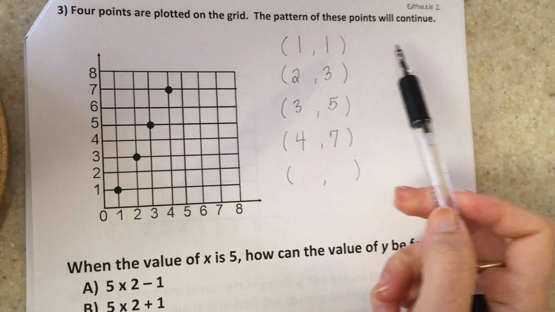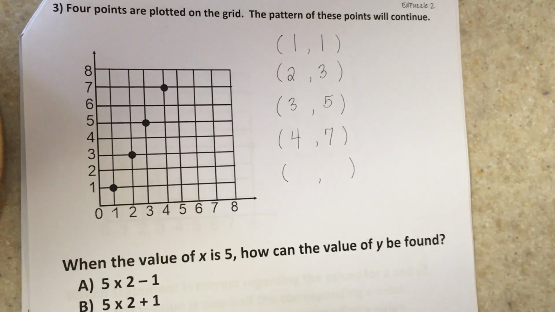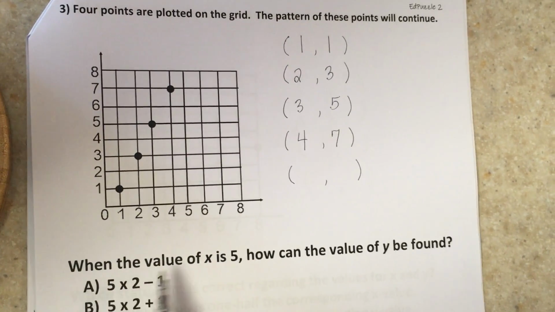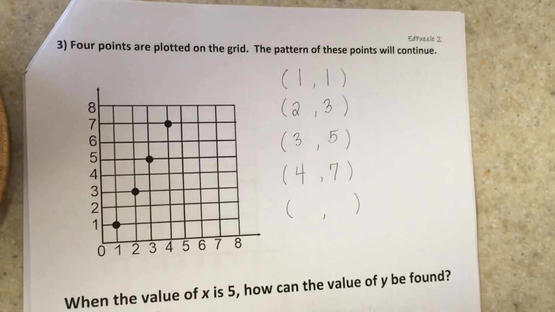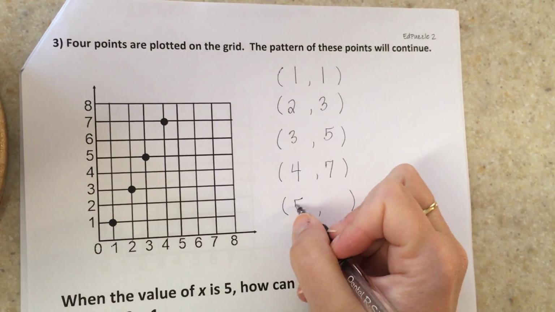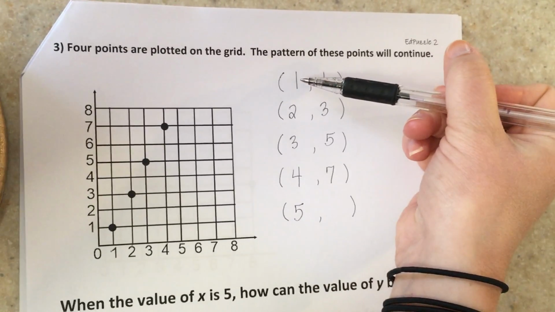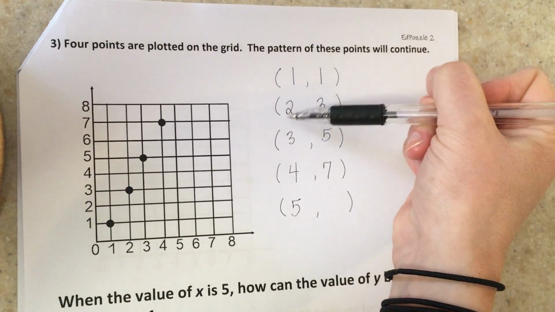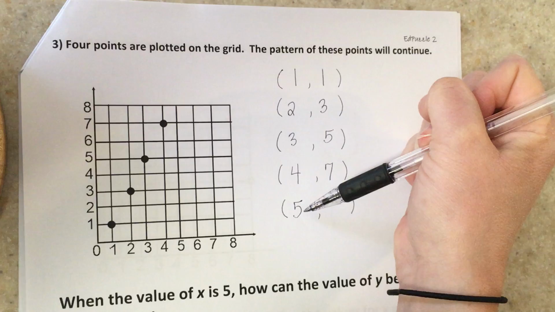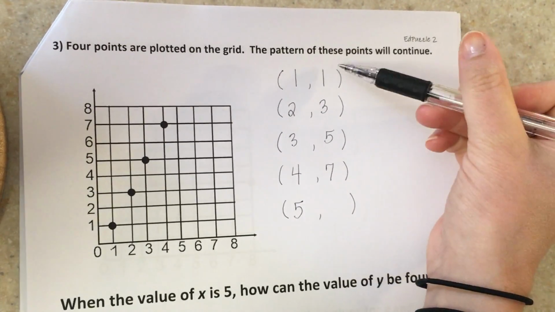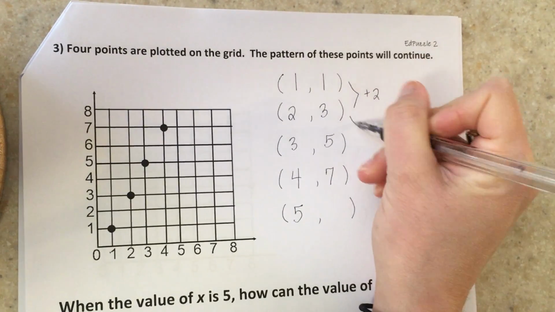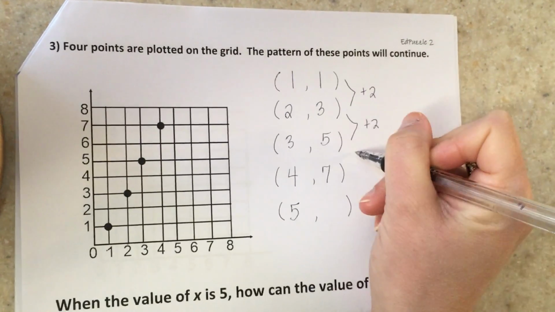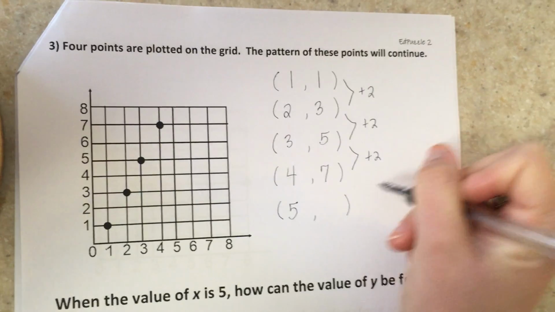Okay, it says the pattern of these points will continue. And then my question says, when the value of X is 5, how can the value of Y be found? So first of all, I need to keep going with this pattern. For the X value, obviously they're just adding 1 each time, so my next X value is 5. For the Y pattern, I can see that each time they're adding 2 to get from 1 to 3, 3 to 5, 5 to 7.